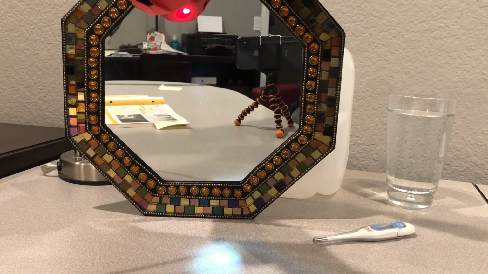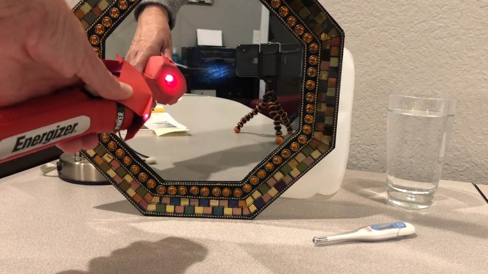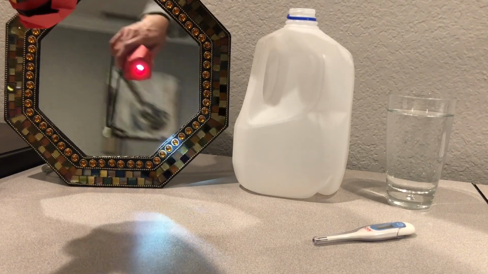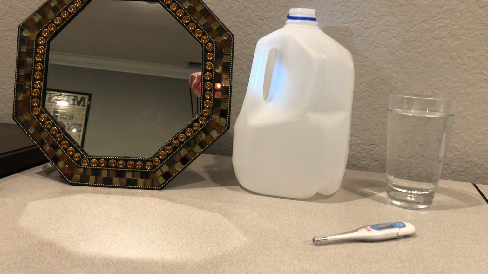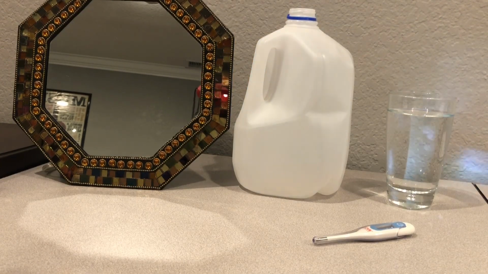What's happening as the light is being shined at the mirror? Okay, what's going on? Okay, put that back there. The next thing we're going to do is shine the light through the beaker of water. Okay, so I'm going to come over here.